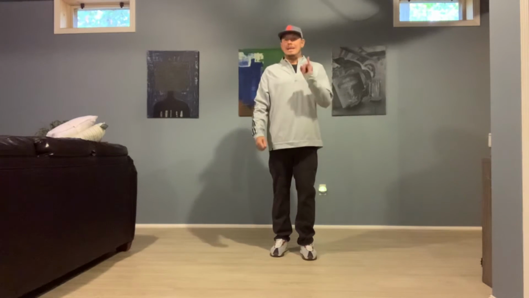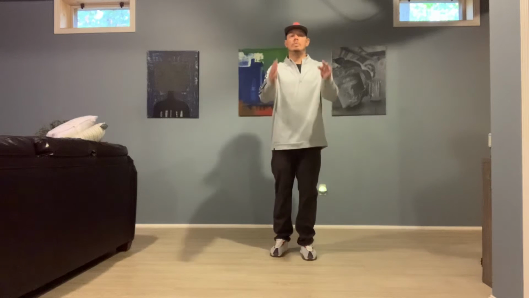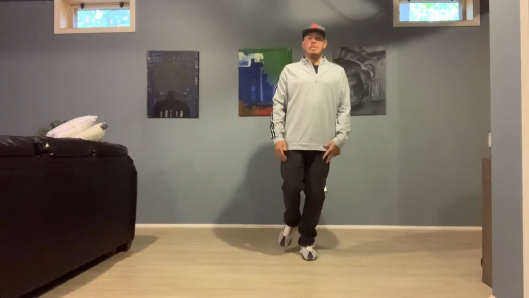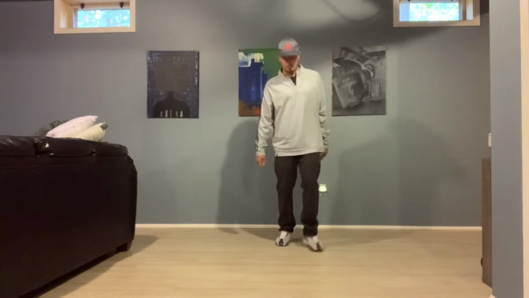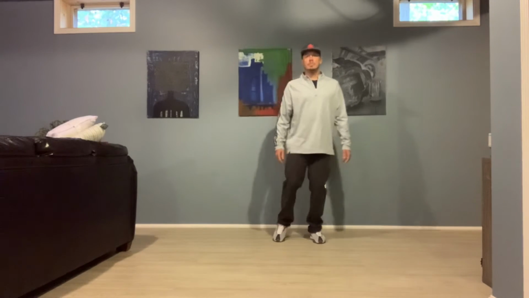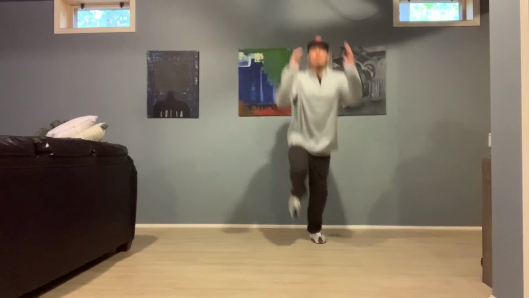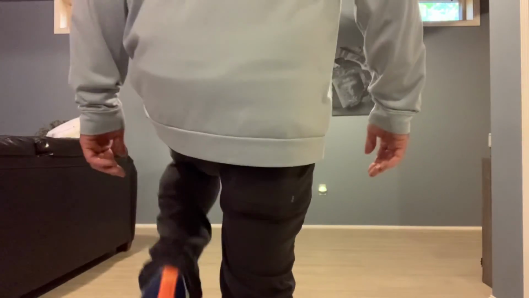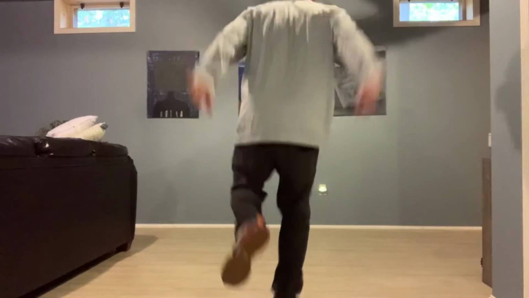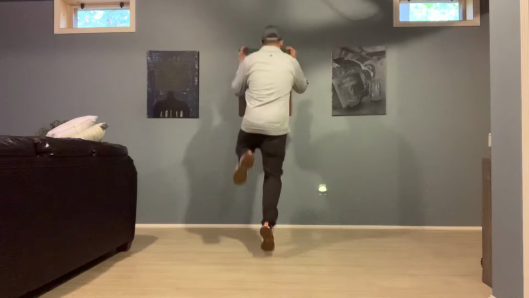So knee up, knee bend, arm swing forward, push off the ground, and land. I'm going to do that 3 times in a row. Shoulder over knees over toes, knee up, knee bend. 1, 2, 3. I'll do it back. I'll do it on the other foot. Knee up, knee bend. 1, 2, 3.